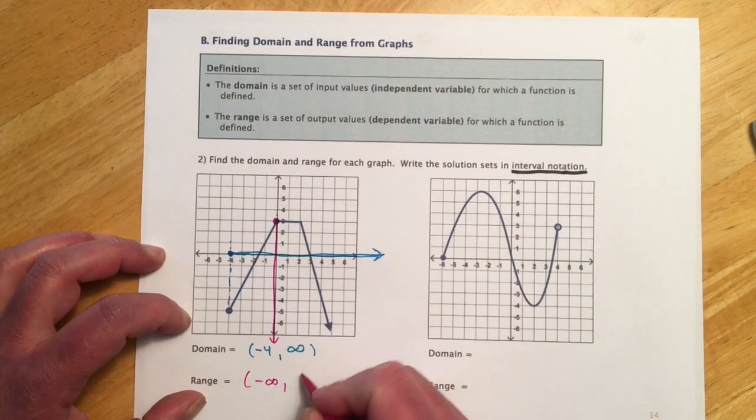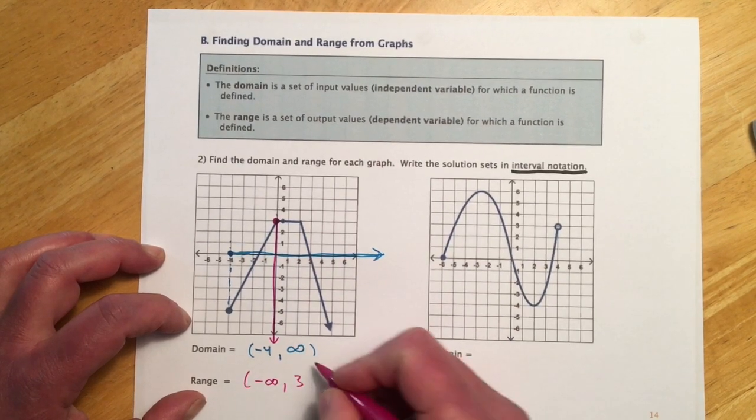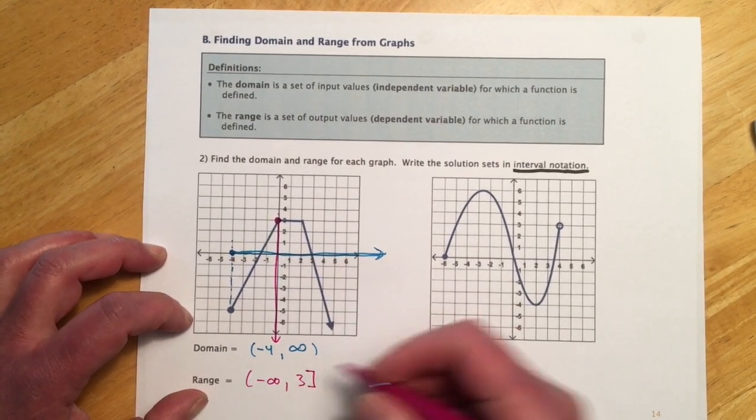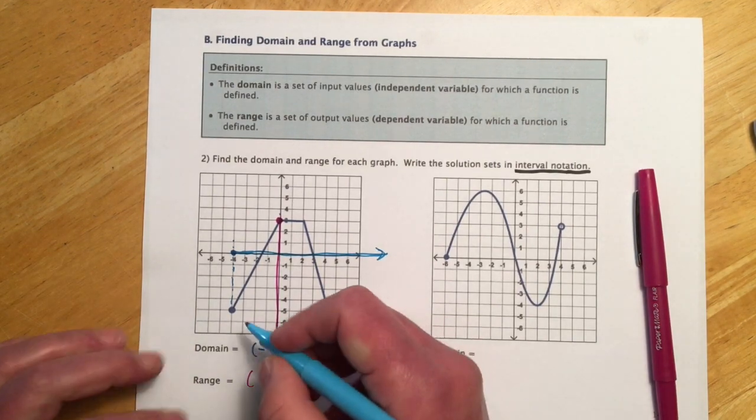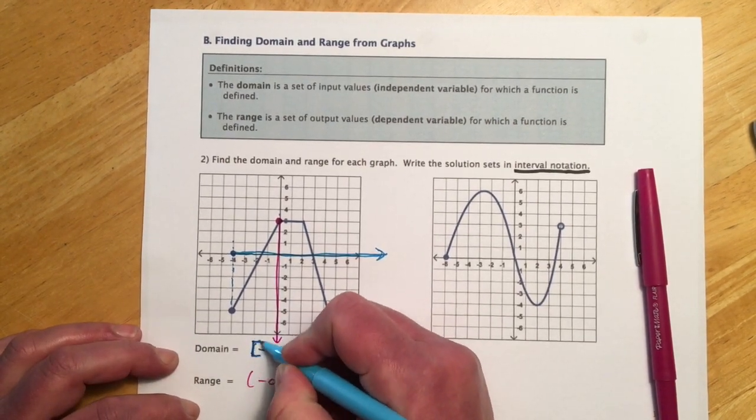So for our range on this one, we're going from negative infinity and up to the 3. And I just noticed my error right there, so let me correct that. I threw a parenthesis on that, and that should absolutely be a bracket. Sorry about that.